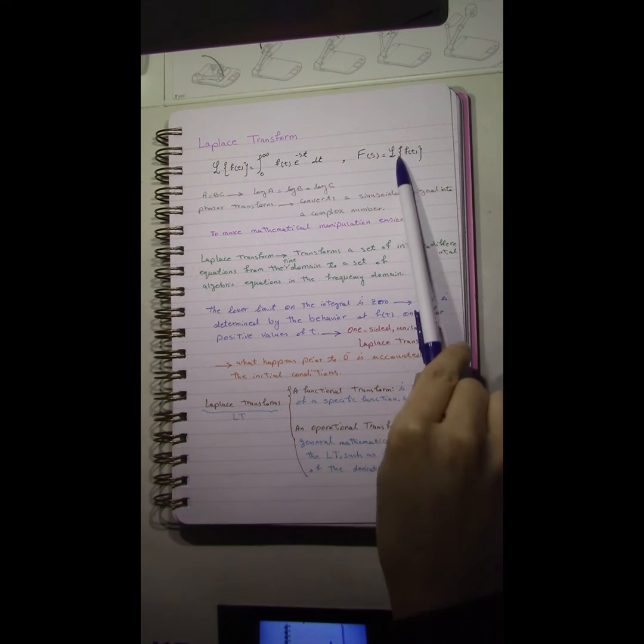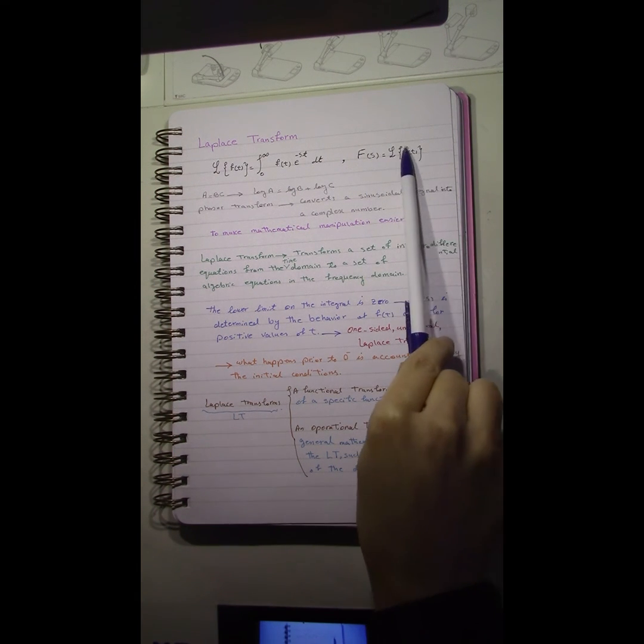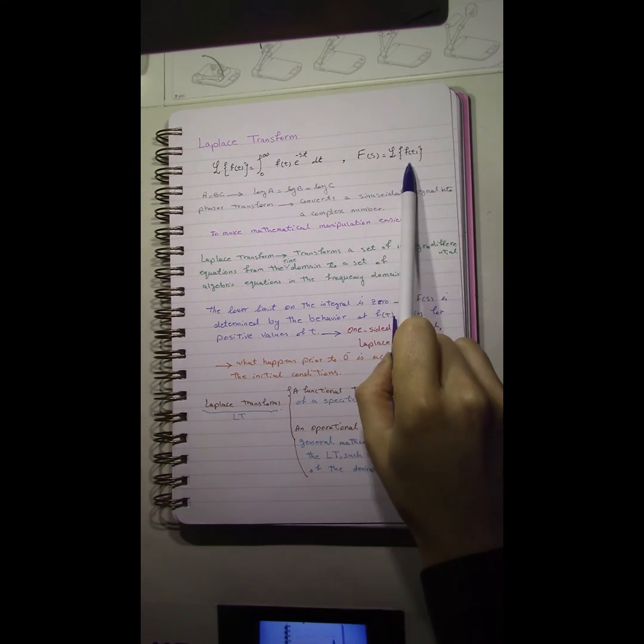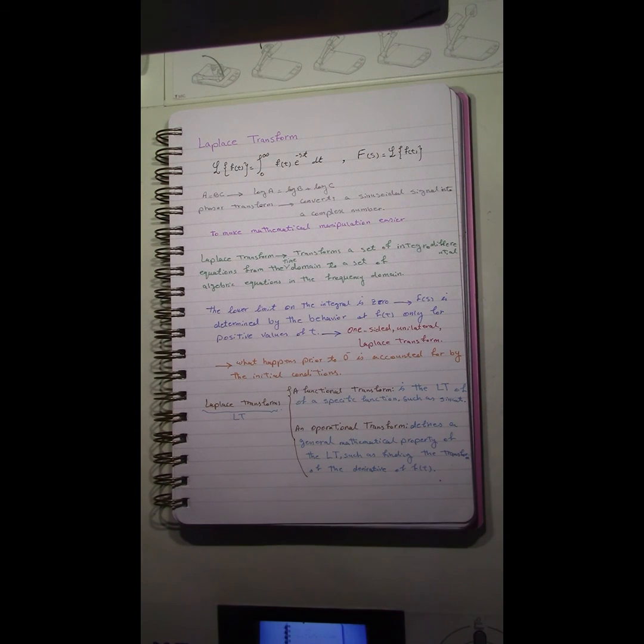So this is the symbol we use for Laplace transform. For example, if f of t is our function in time domain, the Laplace transform of this function is F of s. What is s? S is j omega, okay? S is equal to j omega. It is frequency.